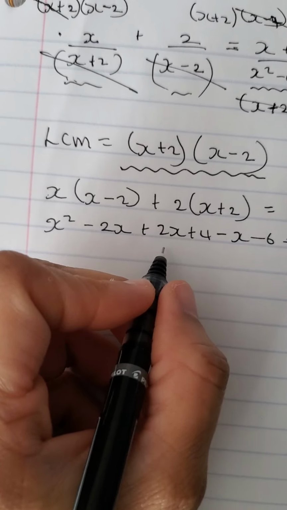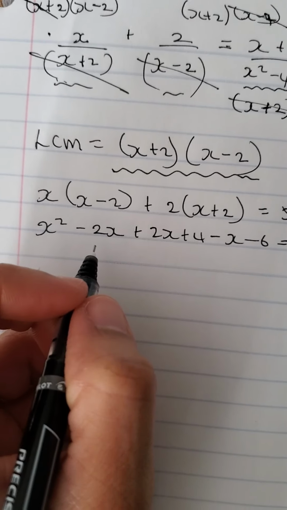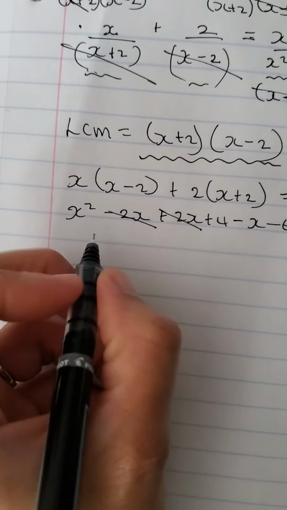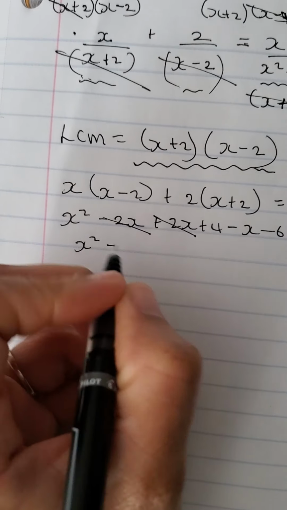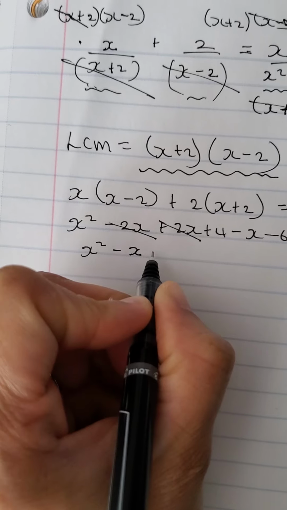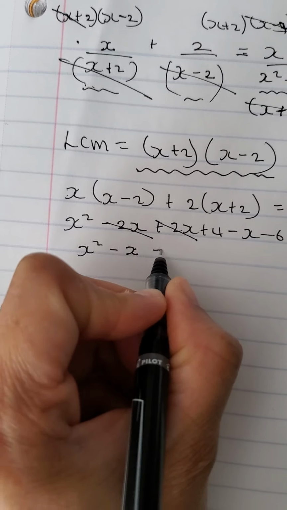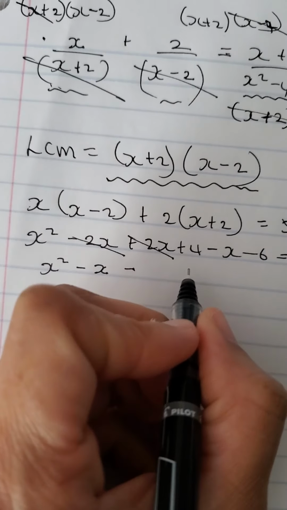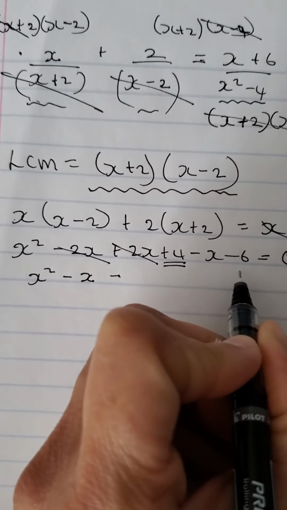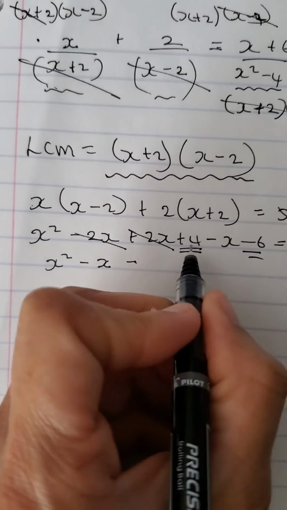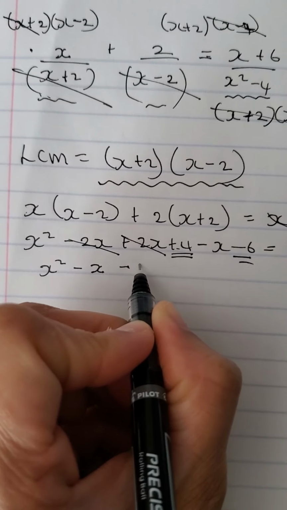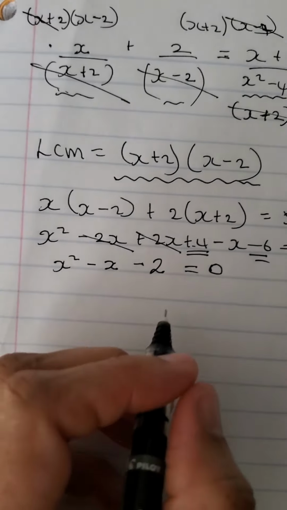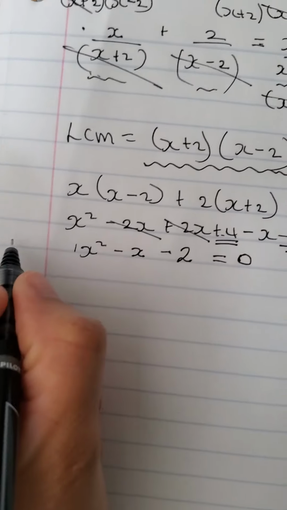So here, I can see my two x's are canceling out, and I'm left with x squared minus x. Here we go, we have a positive 4 term and a negative 6 term. So if we subtract these two and keep the sign of the greater magnitude, we have a negative 2 remaining. Beautiful. So now if we look at our AC here, it's just good old negative 2.